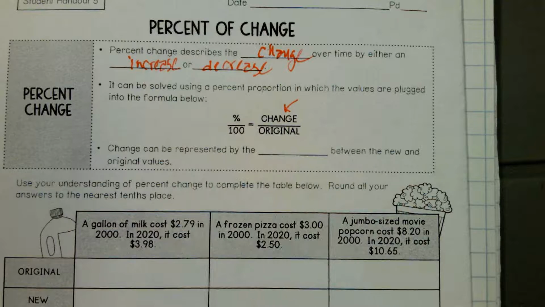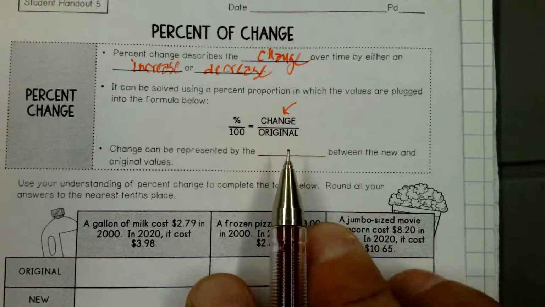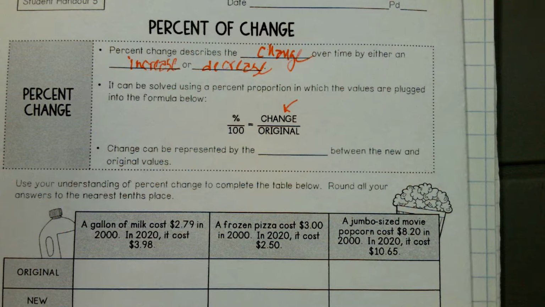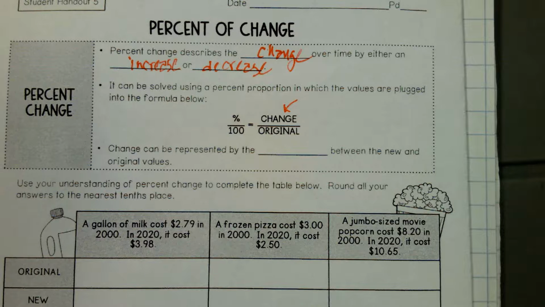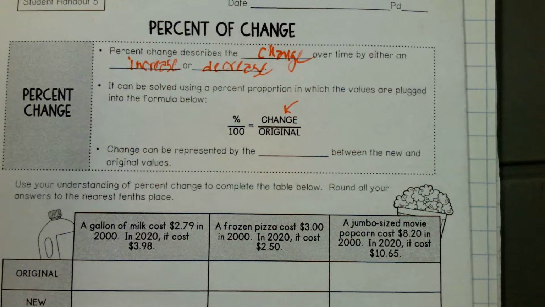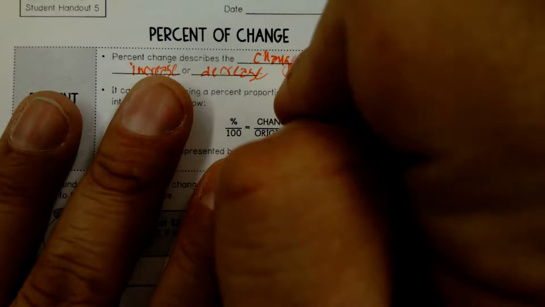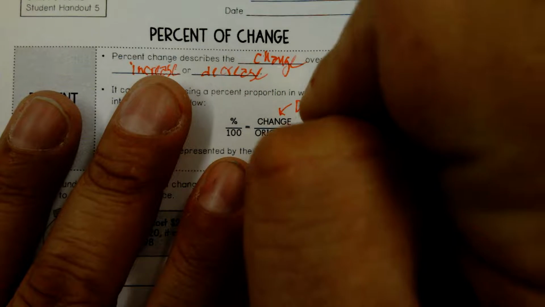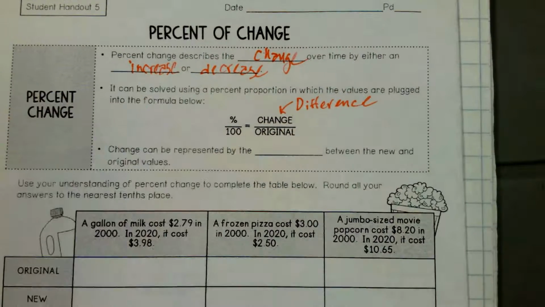Change, increase, and decrease. It's an arrow. When we're finding when something changes in value, like say it went from $40 to $25, it's a decrease. What would we do mathematically to figure out how much it changed? To find the change, just the change in value, you would subtract. You find the difference. We're looking for the difference in values.